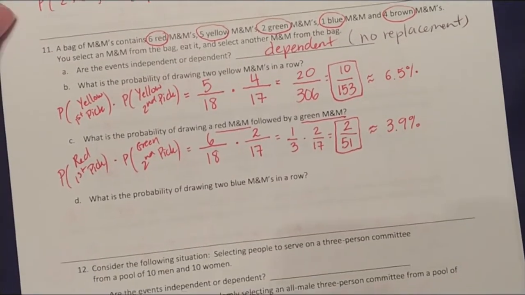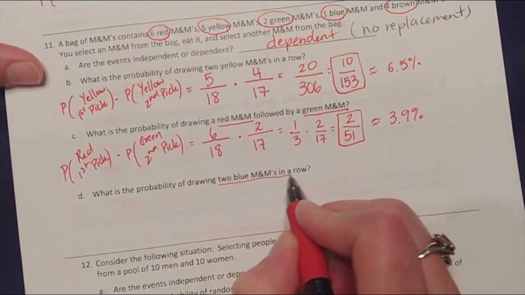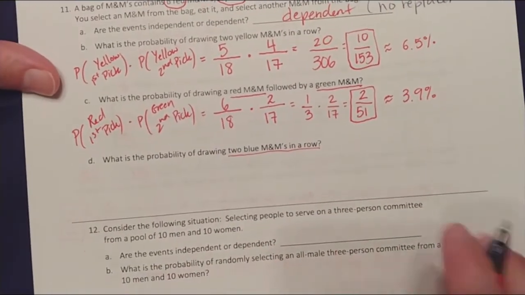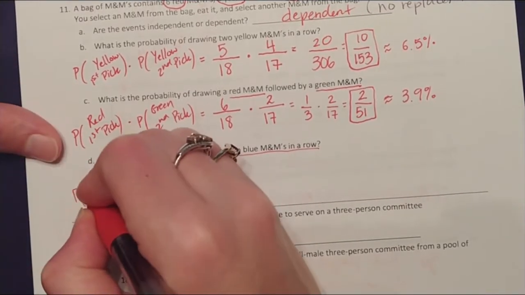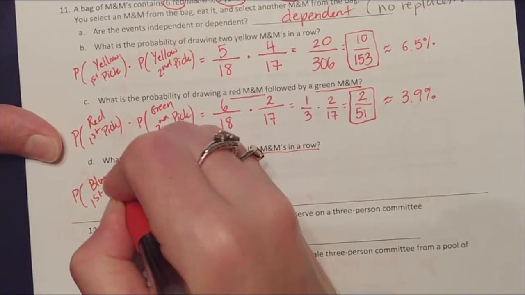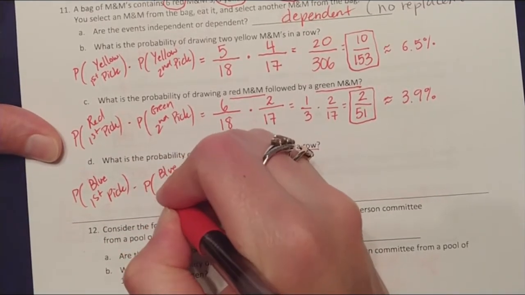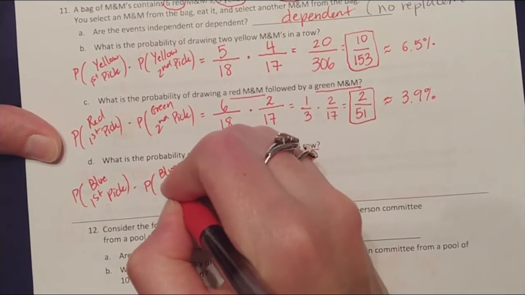All right, what is the probability of drawing 2 blue M&Ms in a row? Okay, so now let's see here. We're going to have probability of blue on the first pick, times probability of, again, blue on the second pick.